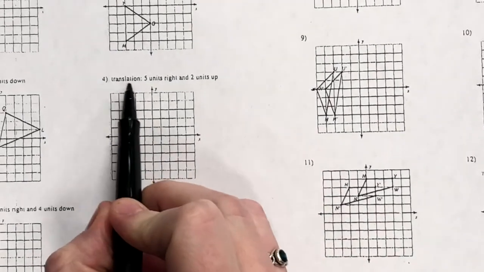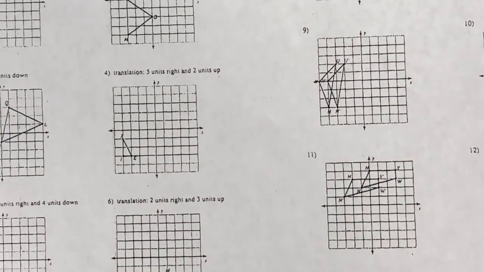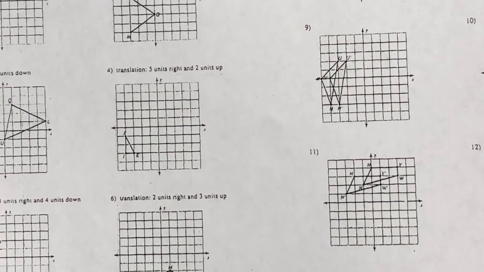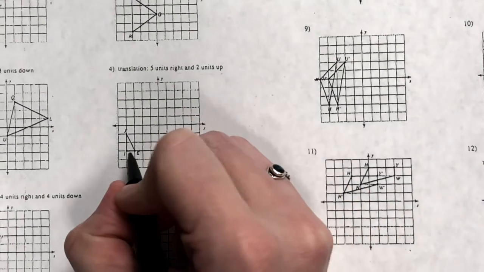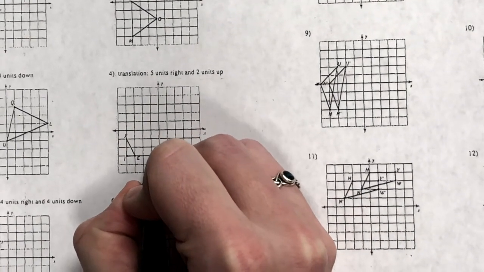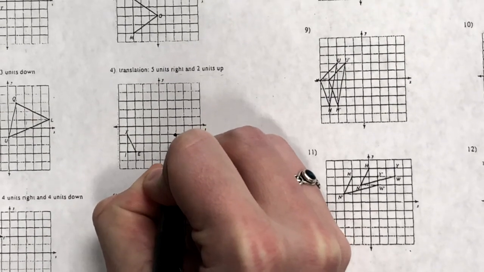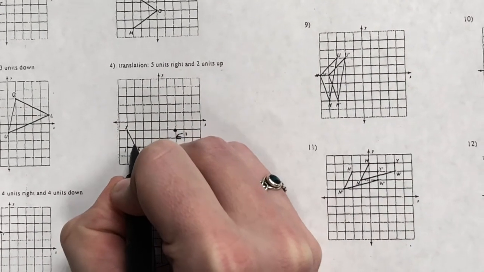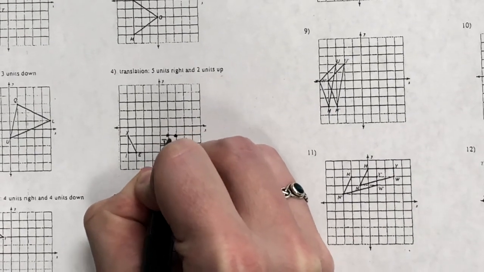So we're going to do number 4 for our example. This shape moves 5 units right and 2 units up. So I'm going to take every point individually and move them 5 units right and 2 units up. So here's my E, 5 units right and 2 units up, E prime. I take my I, go 5 units right and 2 units up, my I prime.